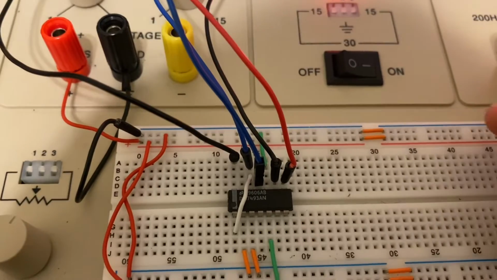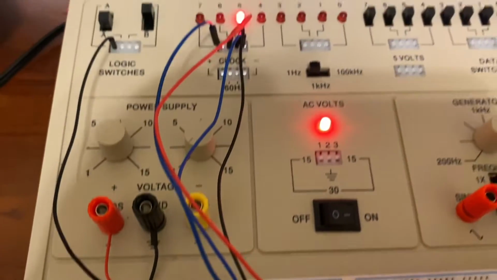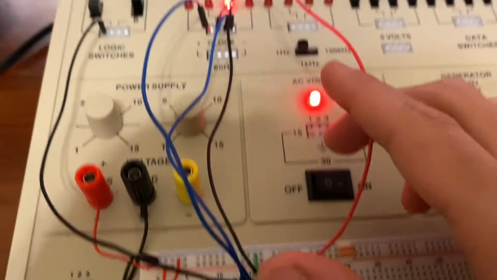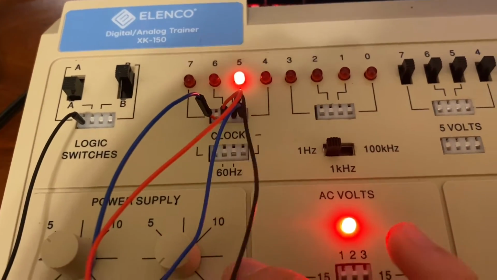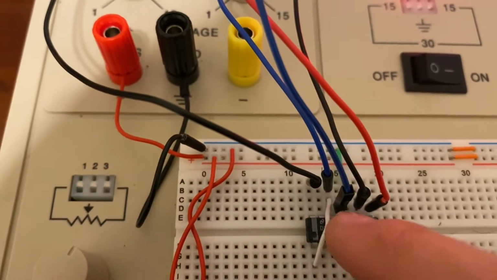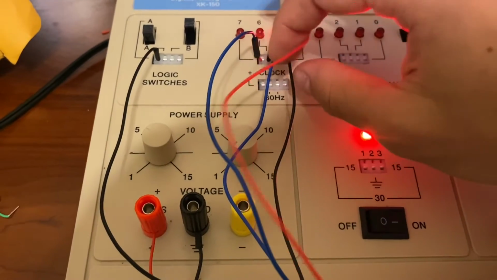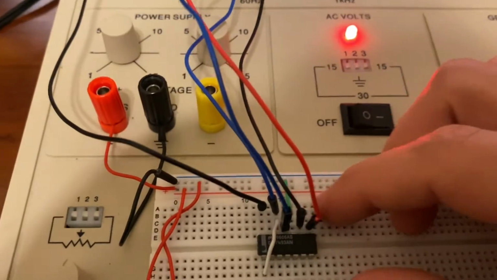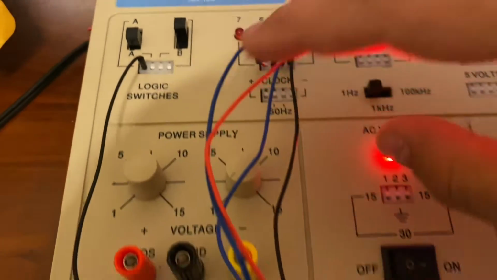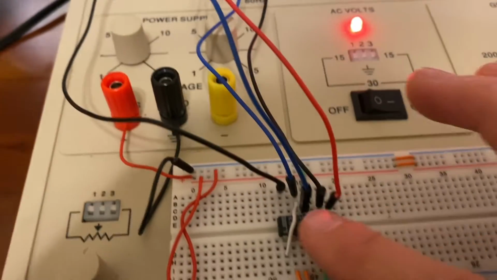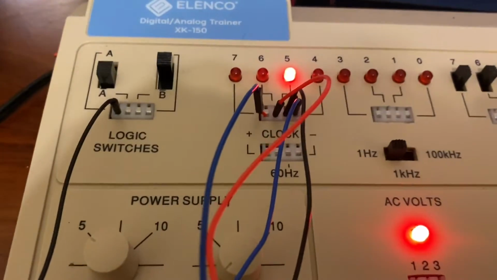We also have our outputs for the chip. So this is our second bit. The blue cable right here with this white one that we showed before is going to our first bit on the LED panel. We also have this red cable, which is pin number 8, going to our third bit, and this other blue cable, pin 11, is connected to the fourth bit.